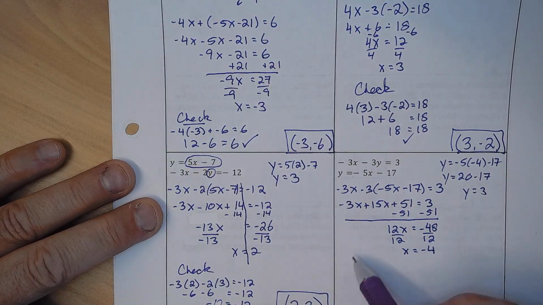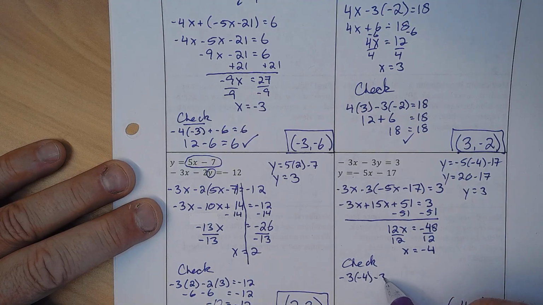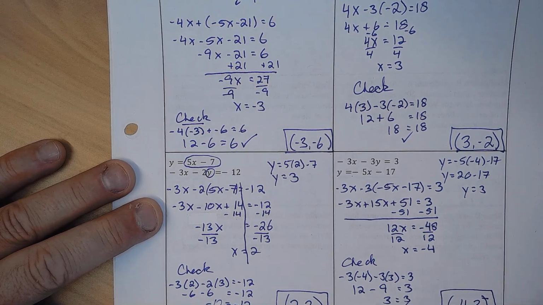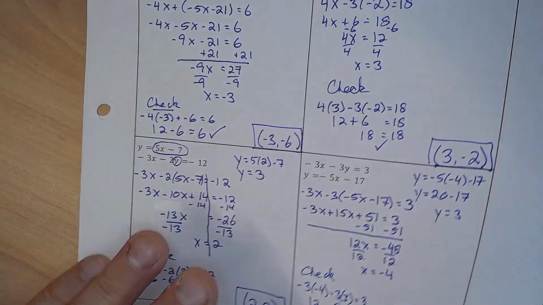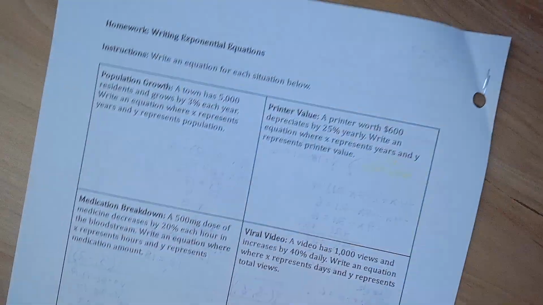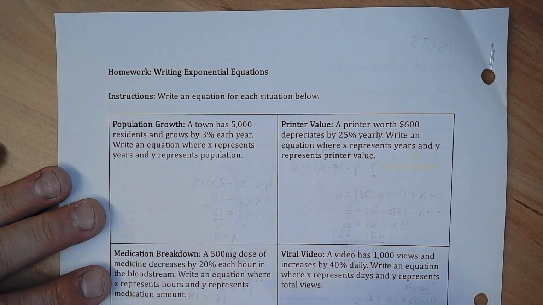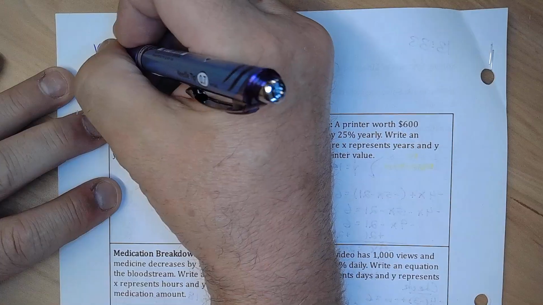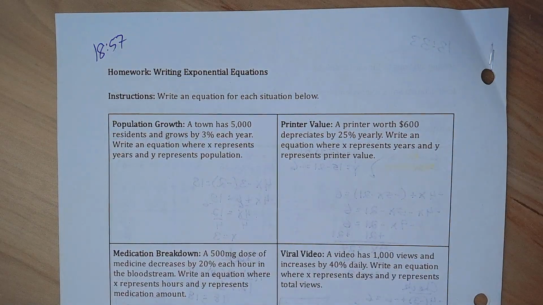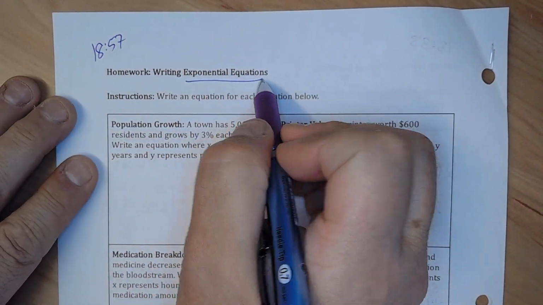And checking, I've got negative 3 times negative 4 minus 3 times 3 equals 3. 12 minus 9 equals 3. 3 equals 3. Check, and put a box around my solution. All right, that was it for solving systems of equations. The last thing we've got is writing exponential equations.